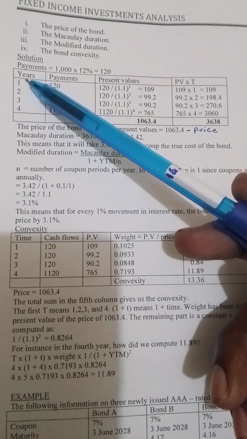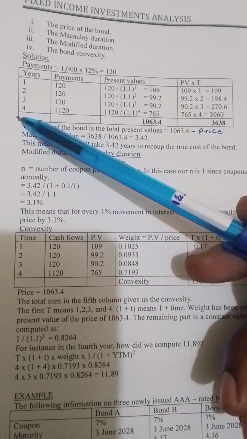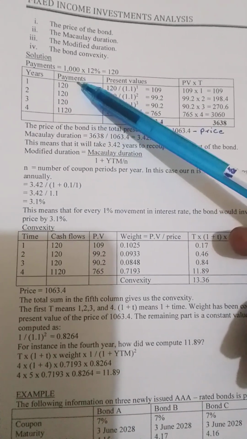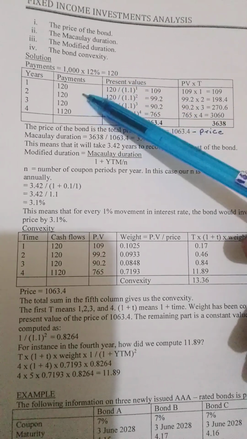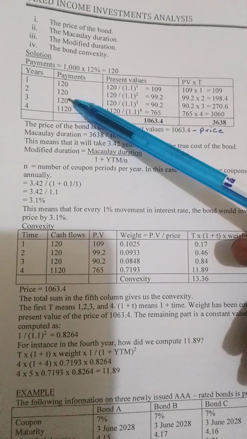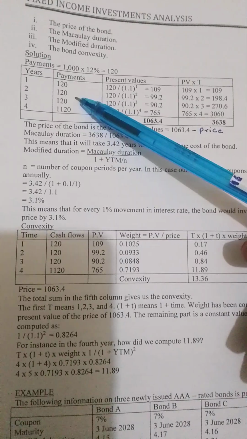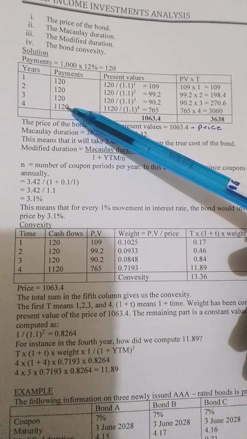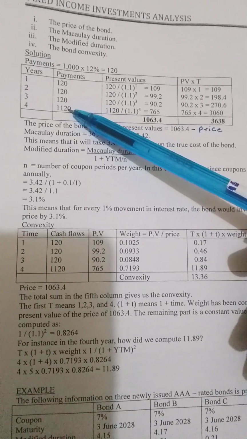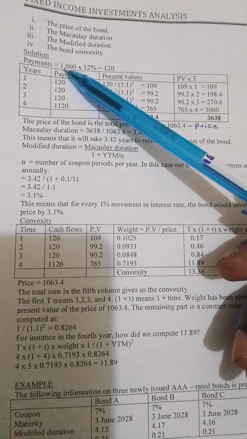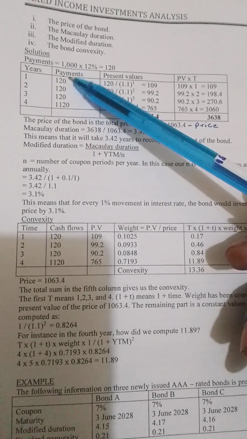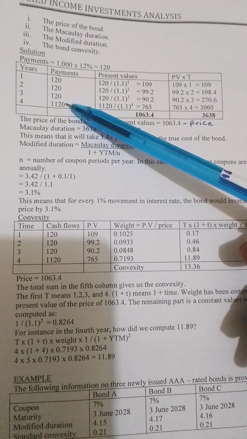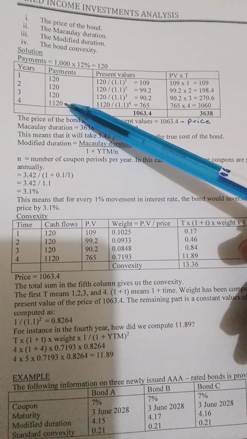So you have a column for year 1, 2, 3, 4. In year 1 you receive 120, in year 2 you receive 120, and so on. But in year 4, you receive 120 plus the face value of 1,000. So the payment will be 1,120.